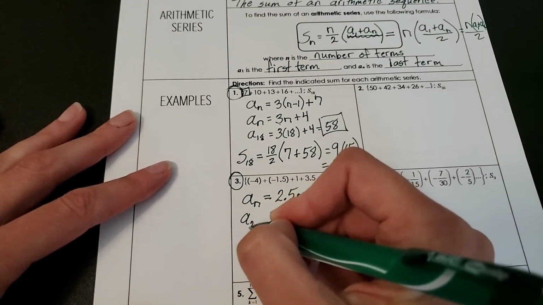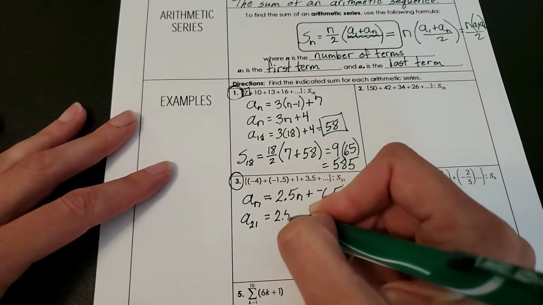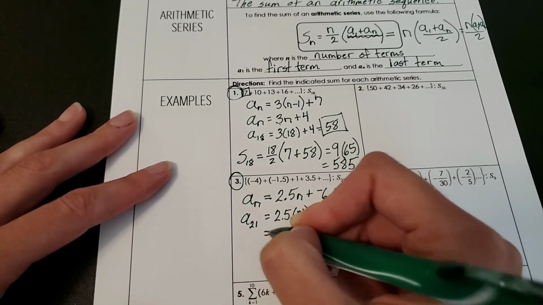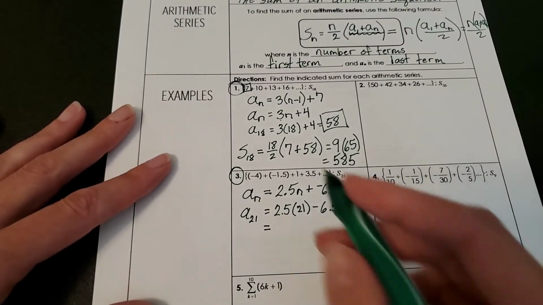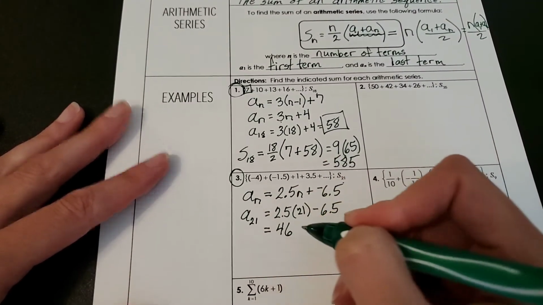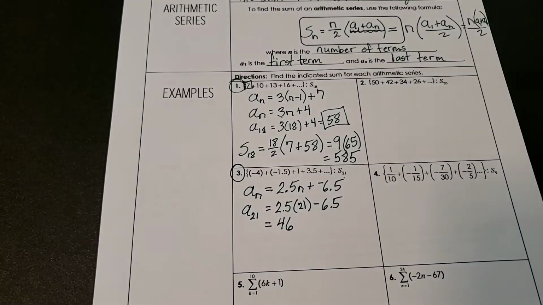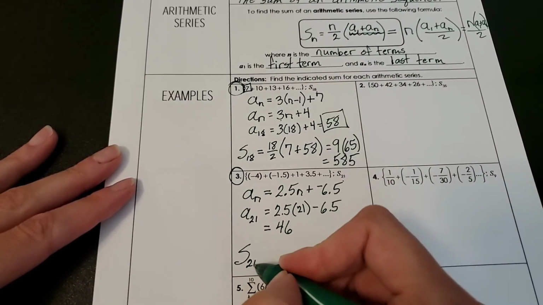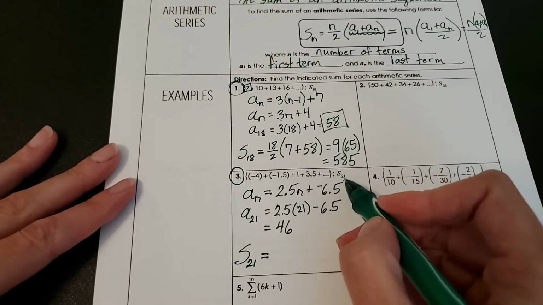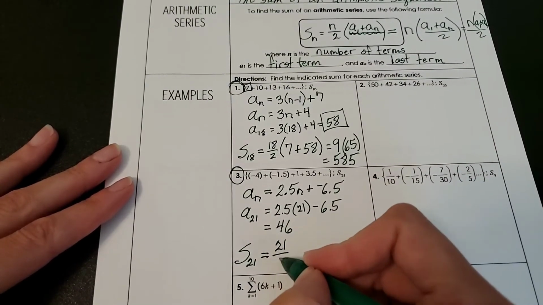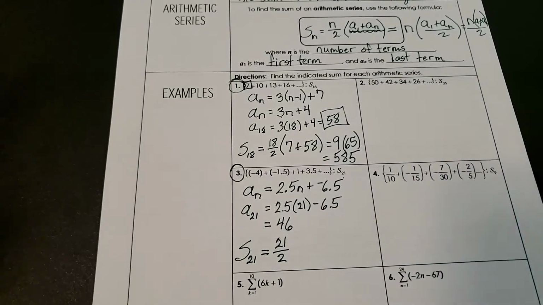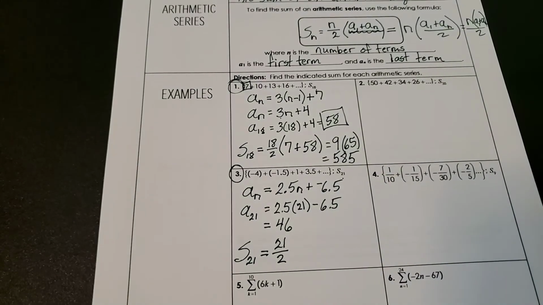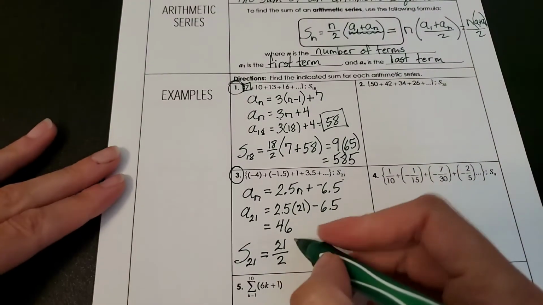So that makes the 21st term 2.5 times 21 minus 6.5. And if I plug that into my calculator, it gives me 46. All right, so that is the 21st term. So if I'm looking for the sum of the first 21 terms, now 21 is n over 2. Notice that's not going to be a nice whole number. That's okay. It just meant if I listed all of them out, there would be a middle term that didn't have a buddy. It was a half of a sum.